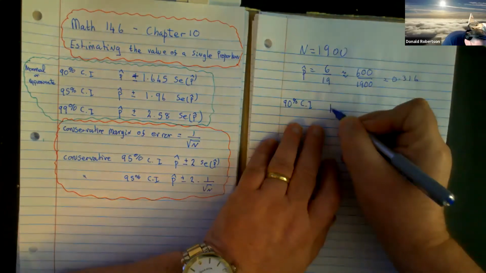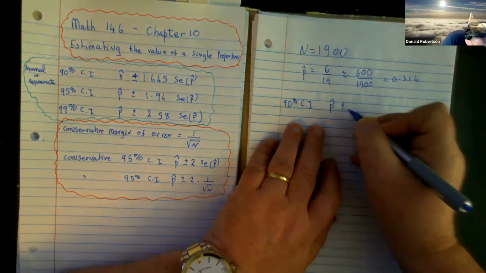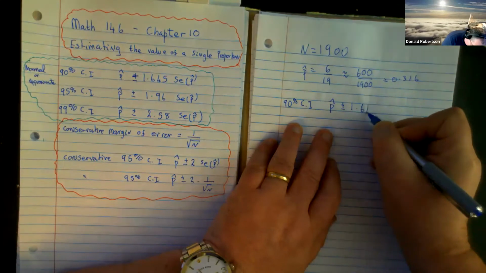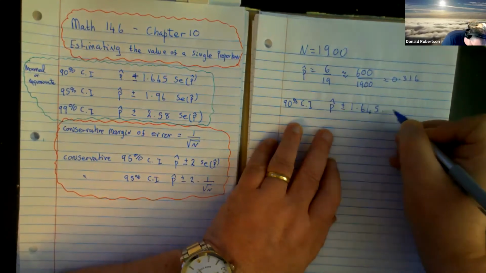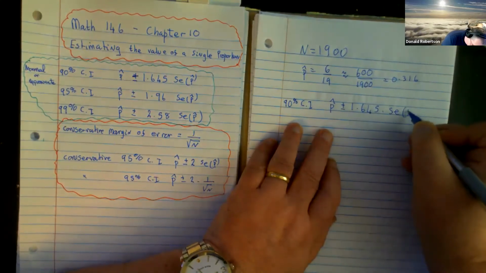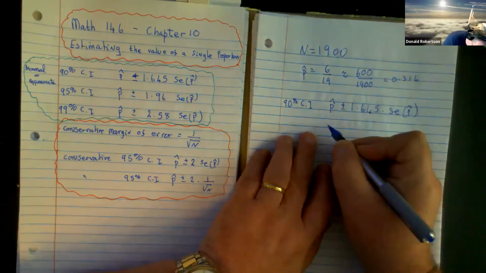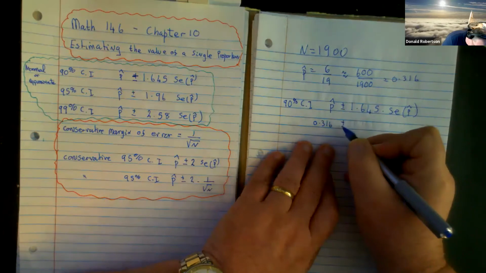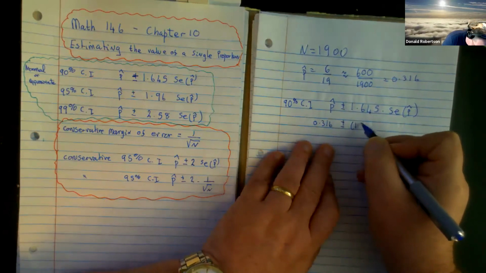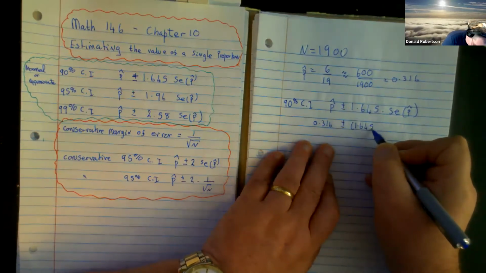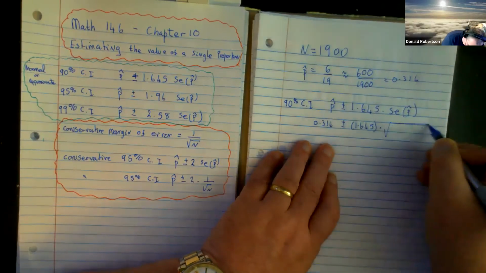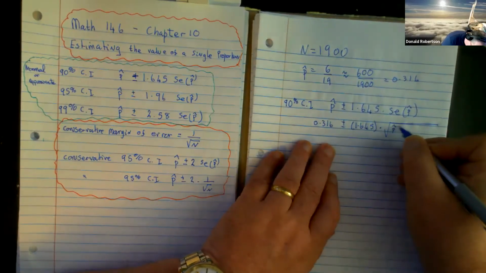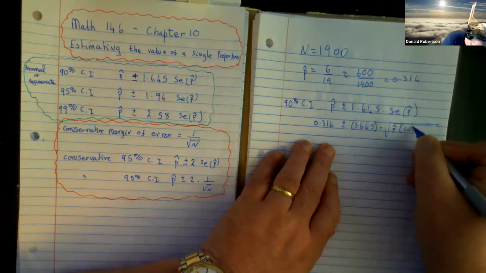So the formula is p hat plus or minus 1.645 times the standard error formula. P hat is 0.316, give or take 1.645 times the standard error formula, which looks like this.